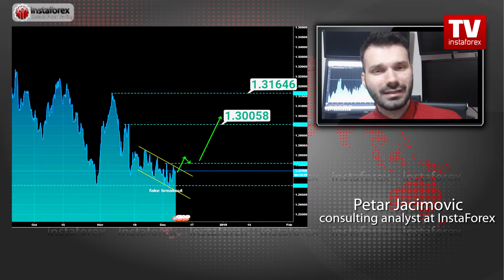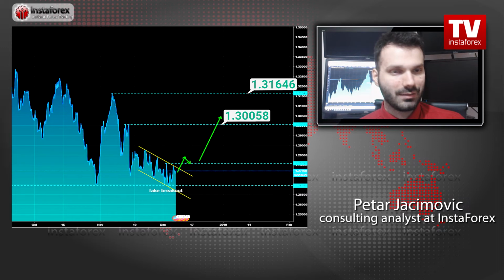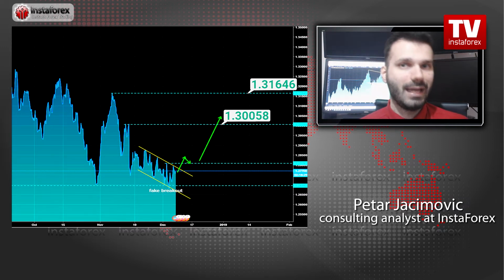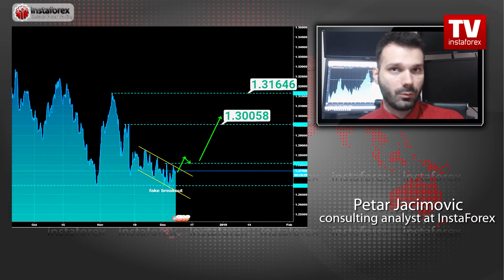But once the price reached this key support, it found the buyers, and there was also a fake breakout of that key support, which happened around 1.2695. So there is a rejection, the fake breakout of the key support, which is a sign of potential strength incoming on this currency pair.